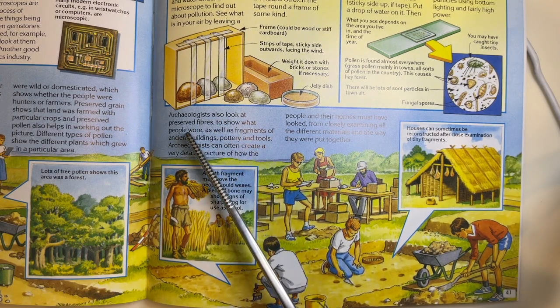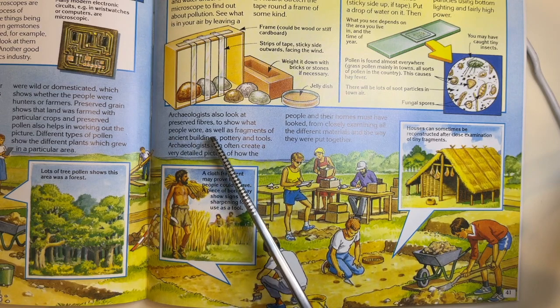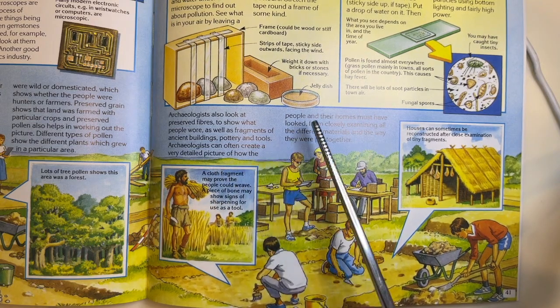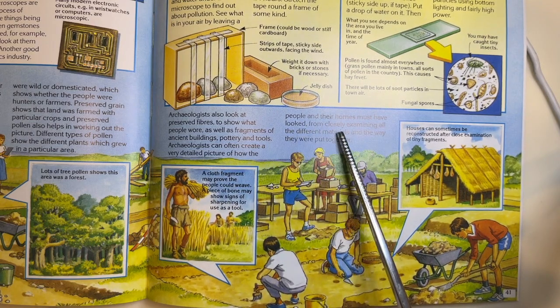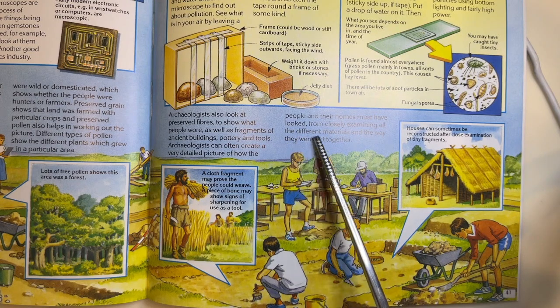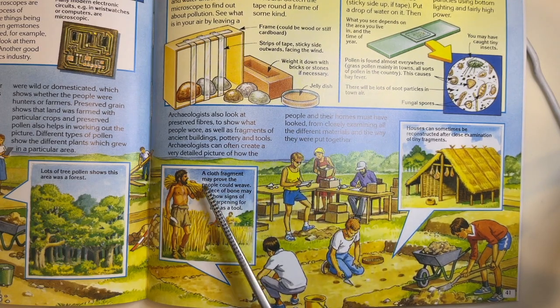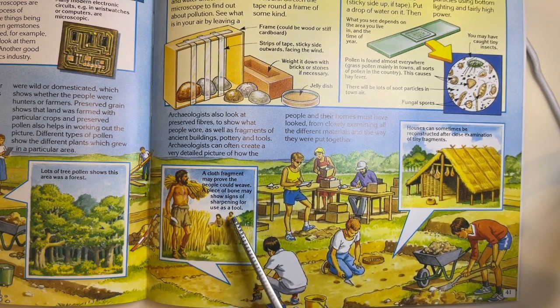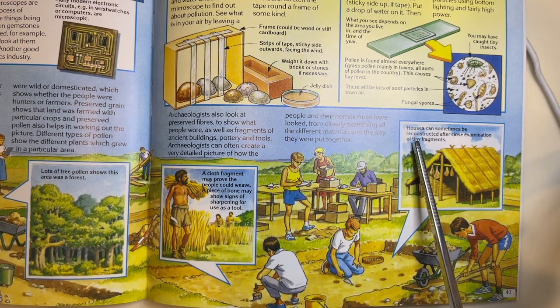Archaeologists also look at preserved fibers to show what people wore, as well as fragments of ancient buildings, pottery, and tools. Archaeologists can often create a very detailed picture of how the people and their homes must have looked from closely examining all the different materials and the way they were put together. A cloth fragment may prove the people could weave. A piece of bone may show signs of sharpening for use as a tool. Houses can sometimes be reconstructed after close examination of tiny fragments.